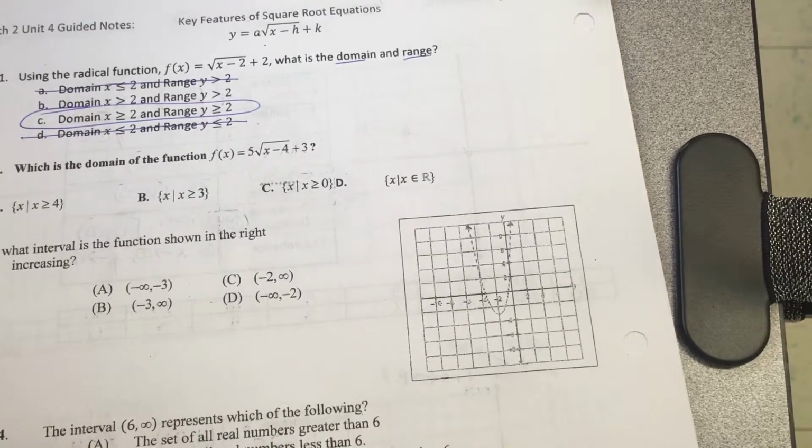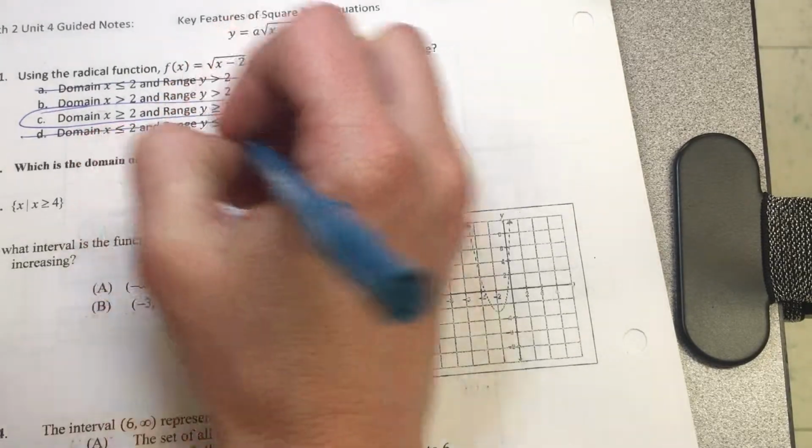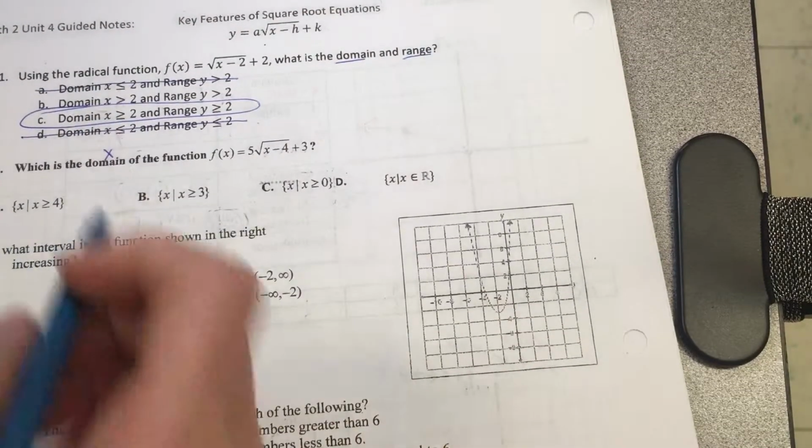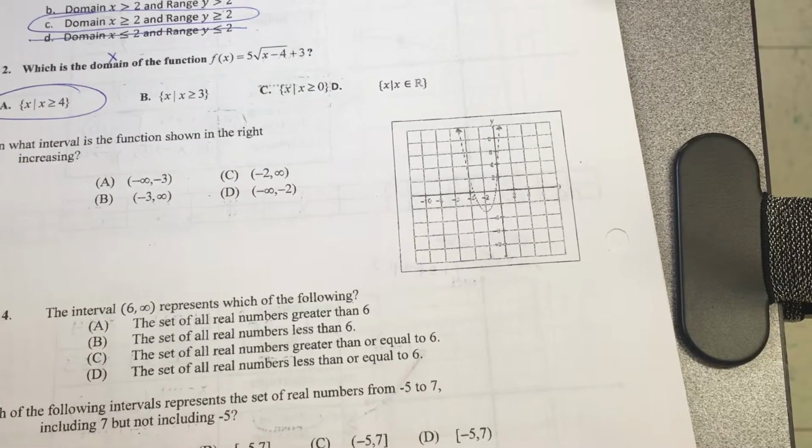Number 2, what is the domain of the function? Once again, you should put it in Desmos and look at the graph. So 5 square root of x minus 4, plus 3. Where's this one starting at? Starting at 4, 3. Which one would affect the domain, the 4 or the 3? The 4, because domain is your x, okay? Domain is the x value. So that would be 4 on that one, okay?